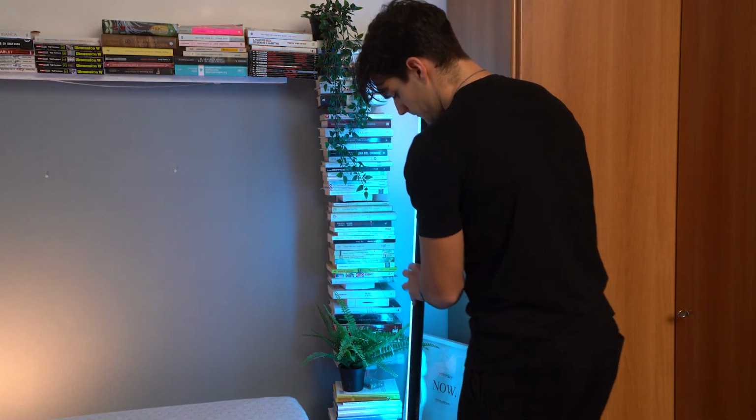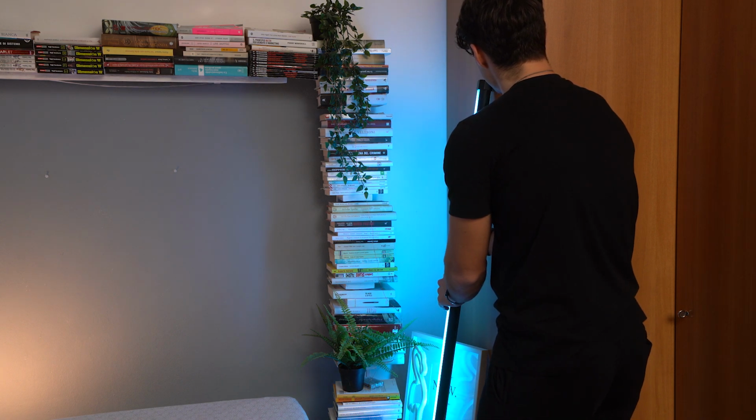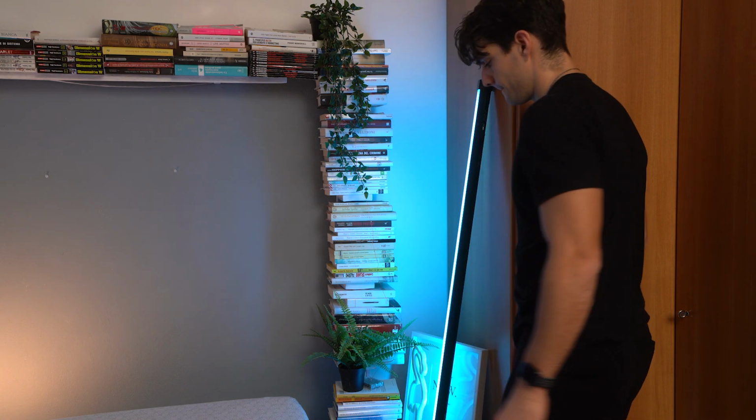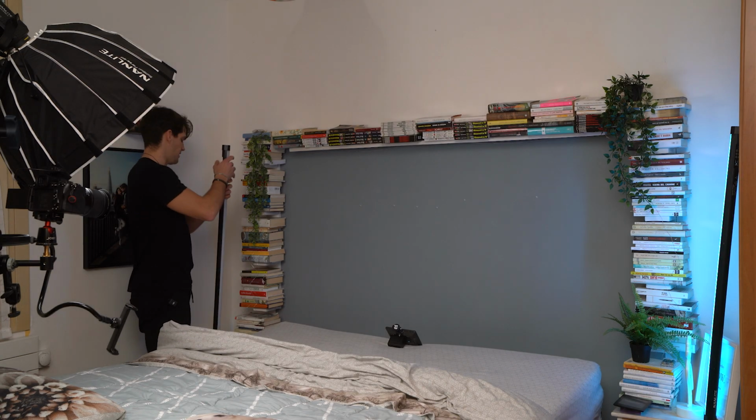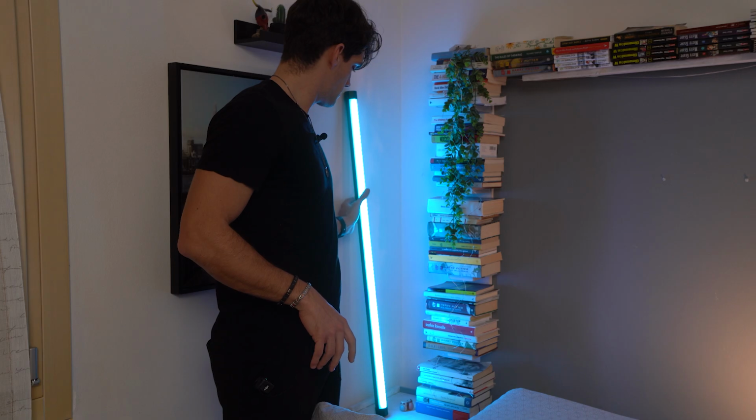So I'm going to place this one just on the side right here so that we're pointing on this side of the bookshelf. Then I'm gonna do the exact same thing with another tube light on the other side. There you go. Now I'm gonna check again on the framing, and this looks really, really good. But I think we can make it even better by creating more contrast.